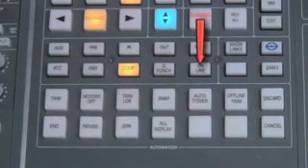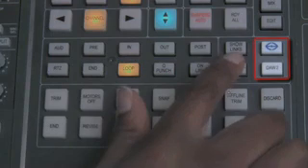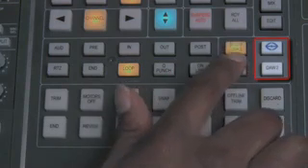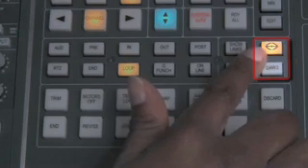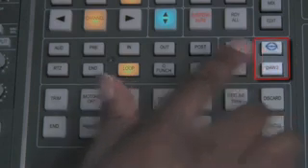Over here you can select whether you're using DAW1 or DAW2. As I mentioned, you can select 2 different DAWs to control from the desk. When the light is on, that's DAW2, and when the light's off, that's DAW1.